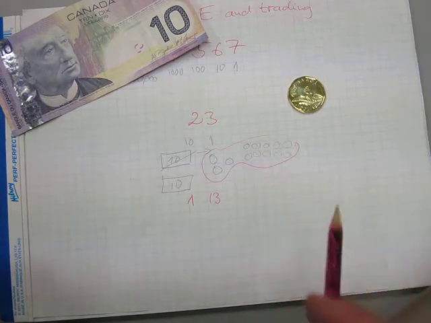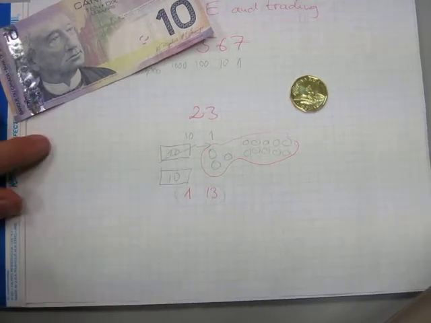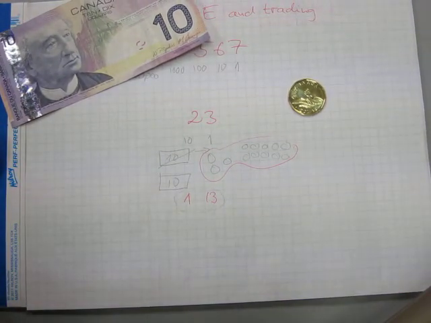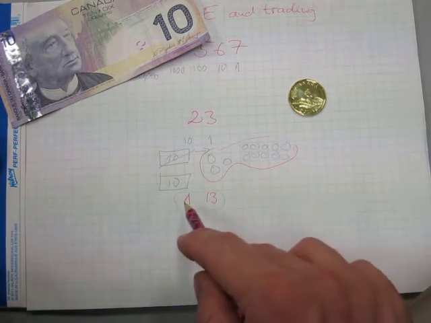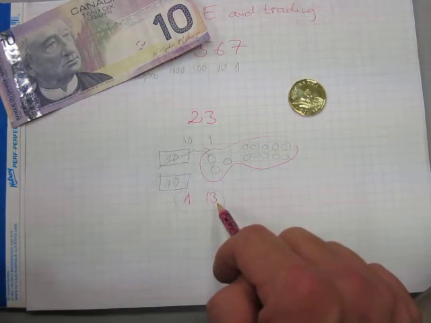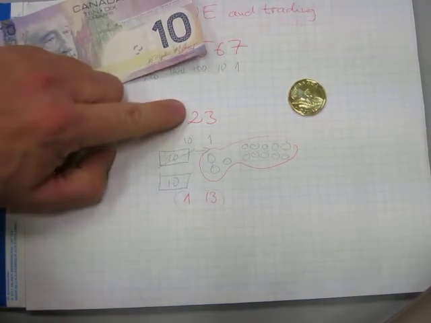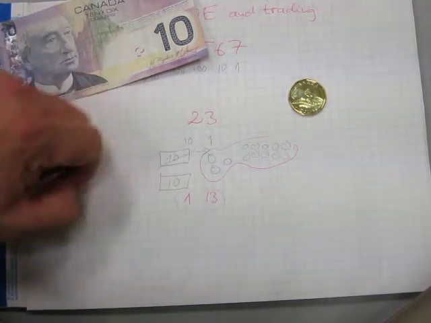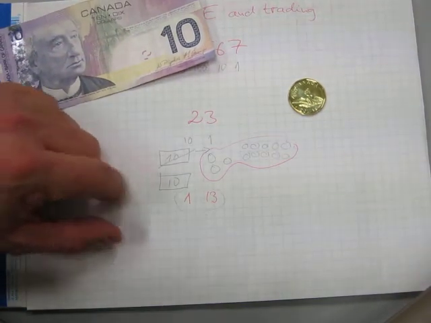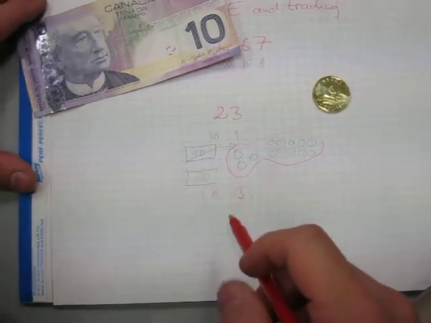Now, normally we do not write numbers this way. This is only used in subtraction or addition, because this format changes the concept of writing the numbers in their correct place values. But for addition and subtraction, 23 could be traded for 1 ten and 13 ones. Okay, let's do one more example for trading.